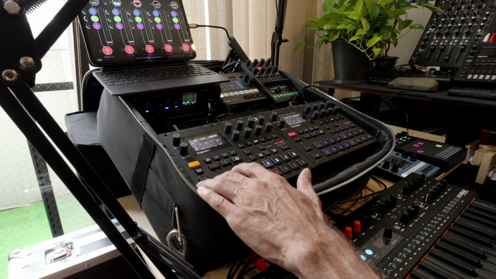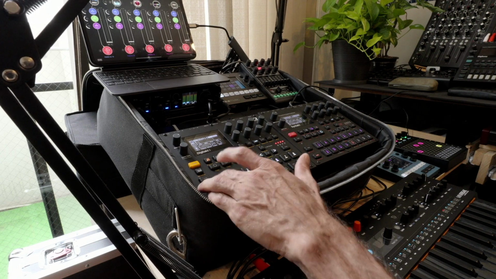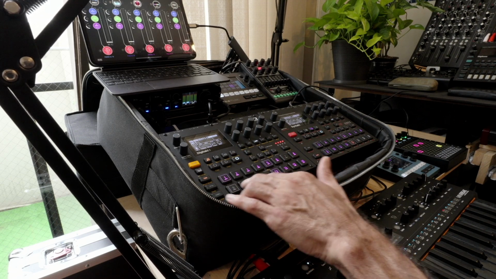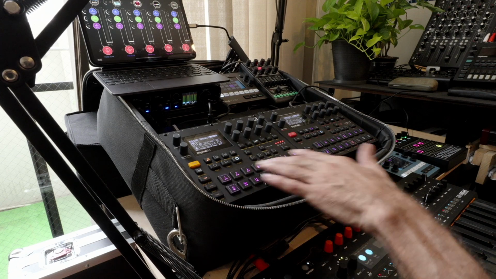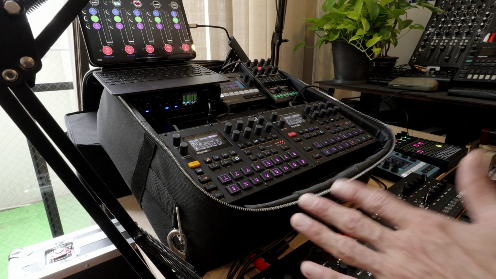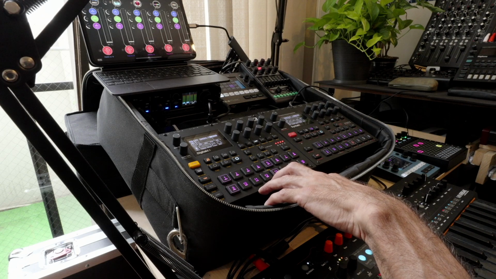So if I go to another pattern, pattern 2, you can see a few things change here. Pattern 3, some things change here. Pattern 4, everything's on. That makes it really useful. So for me, I'm using the purple mutes.